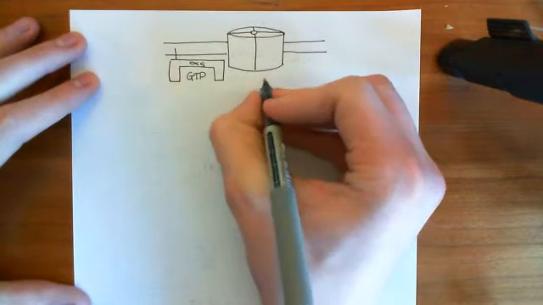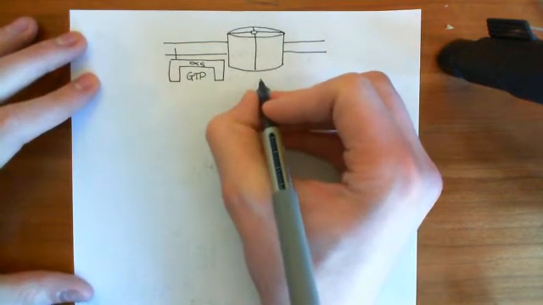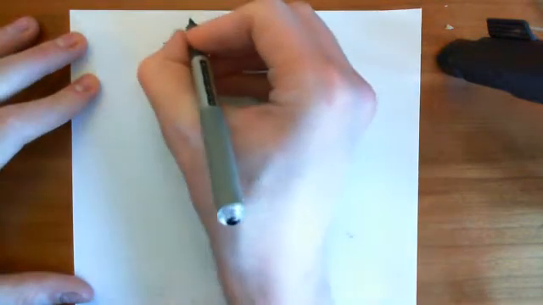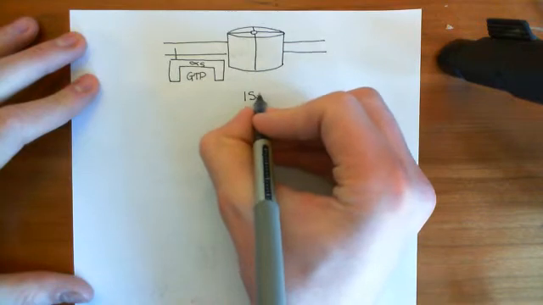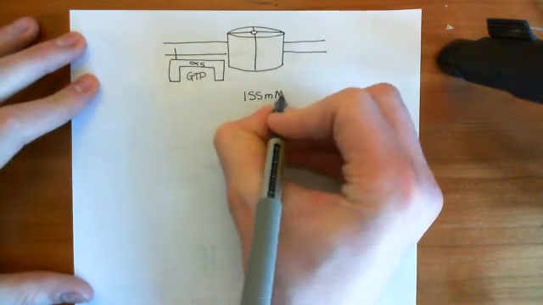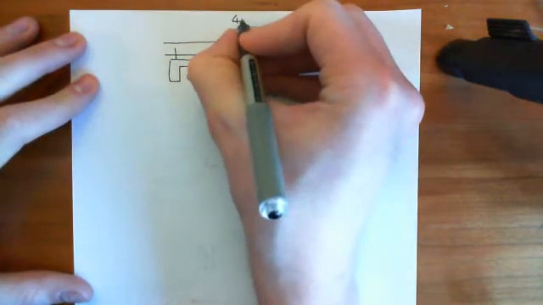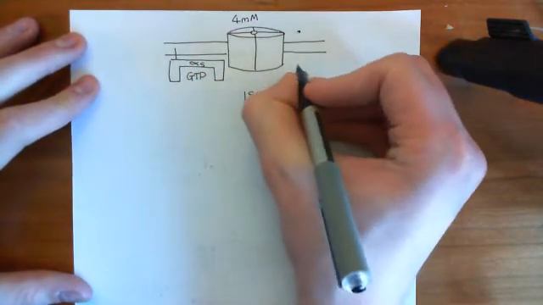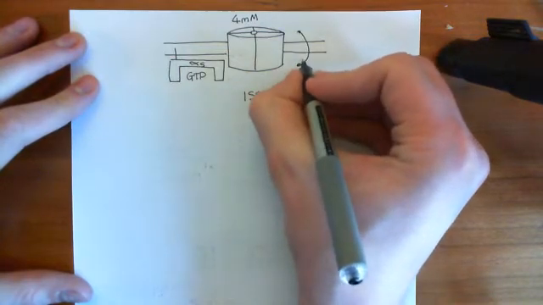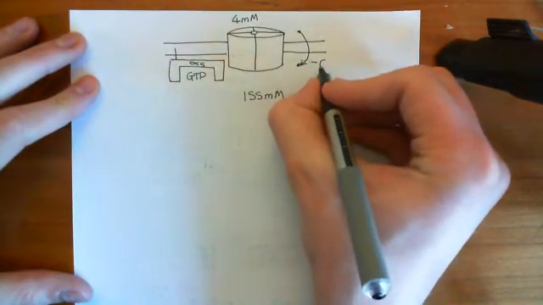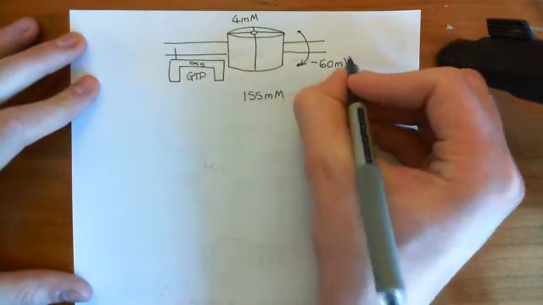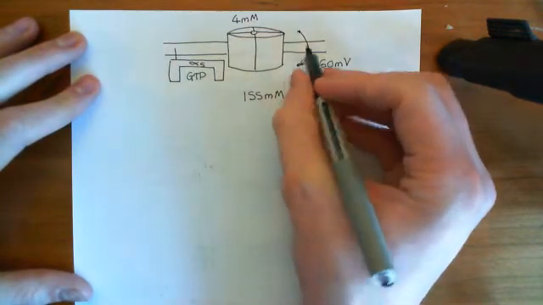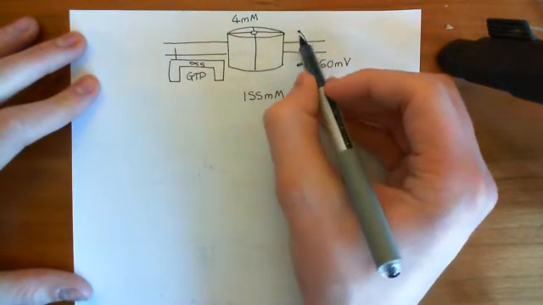Now we know what happens when you open a potassium channel. Usually potassium goes out. Let's make sure that we still understand this. So, the concentration of potassium intracellularly is usually around 155 millimolar. The concentration of potassium extracellularly is around 4 millimolar. We then need to know what the electrical potential difference across the cell membrane of a smooth muscle cell is. Generally it's around negative 60 millivolts. So the cytoplasm of a smooth muscle cell is generally 60 millivolts lower in electrical potential than the extracellular fluid.